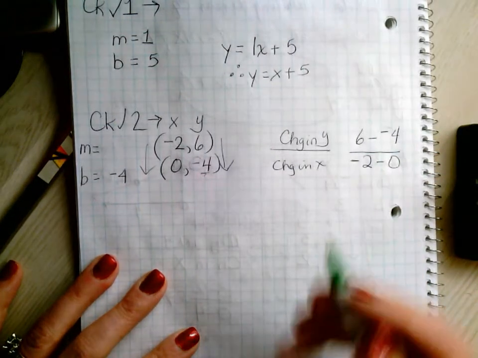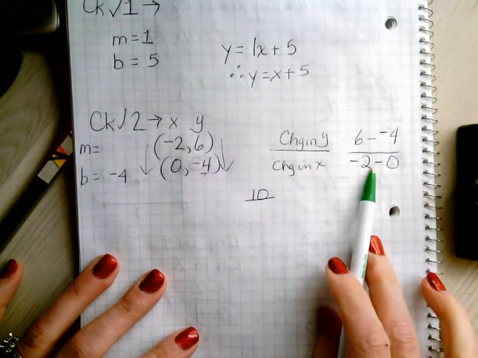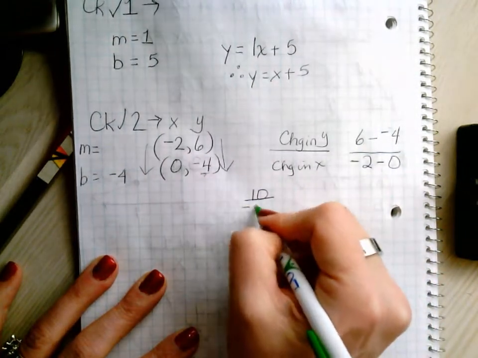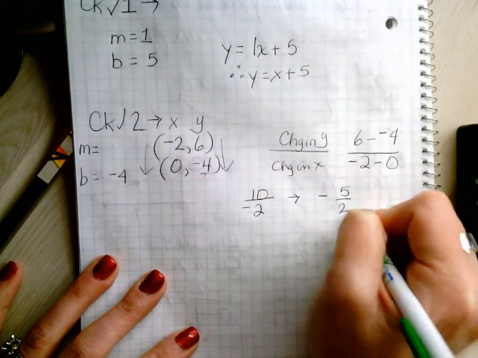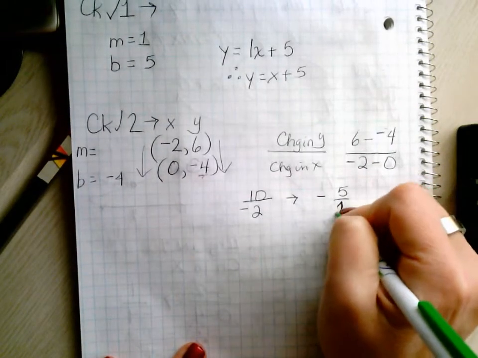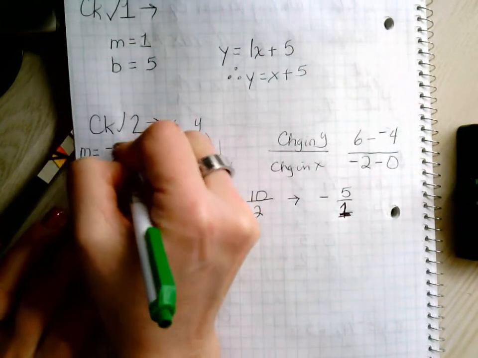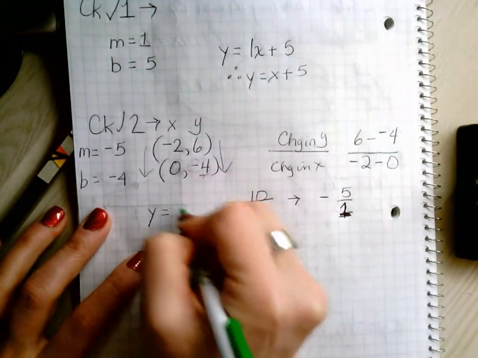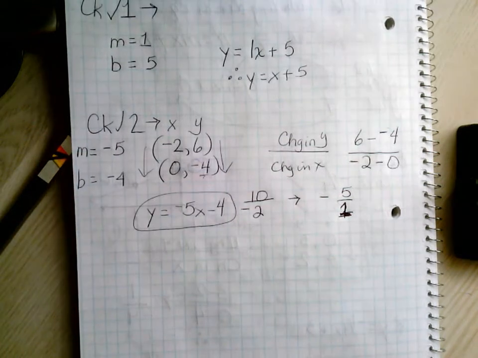So 6 minus a -4 is a 10. -2 minus 0 is a -2, which reduces, and I'm going to float that negative in front there. So your slope is -5. There's your equation.